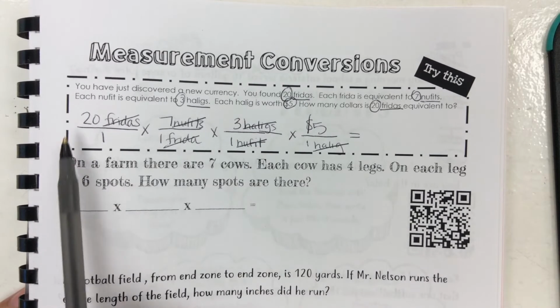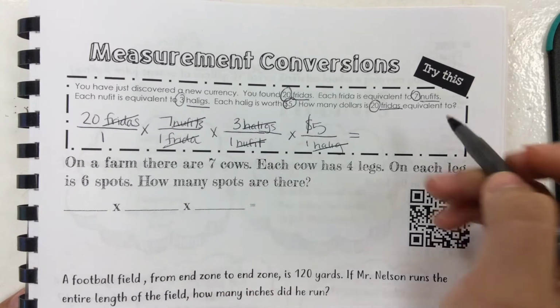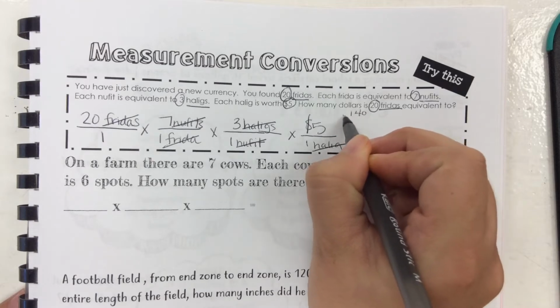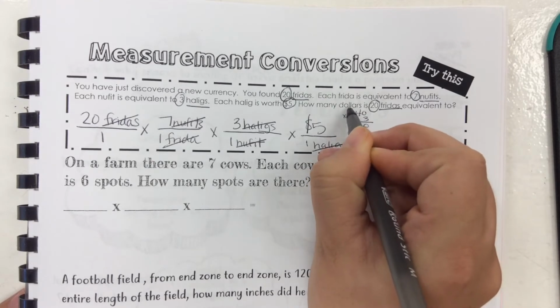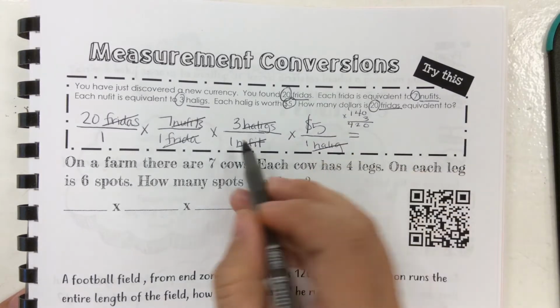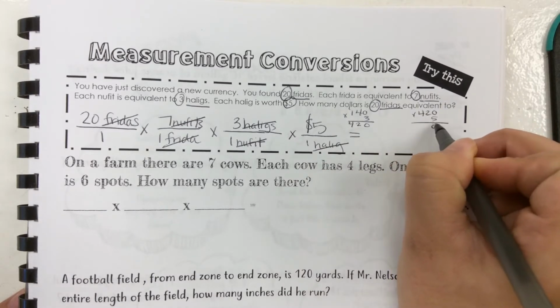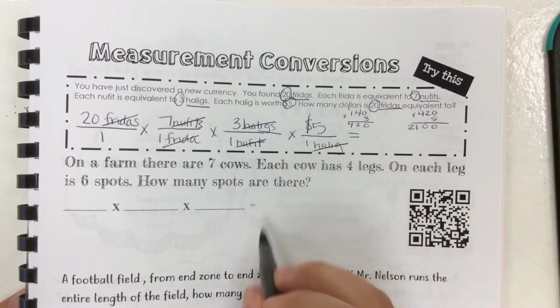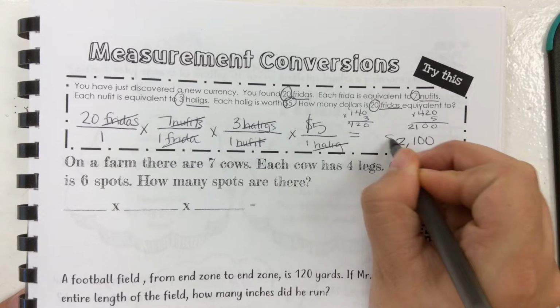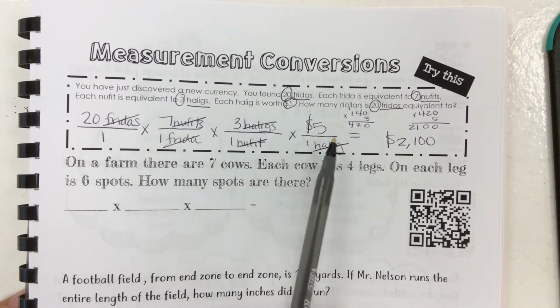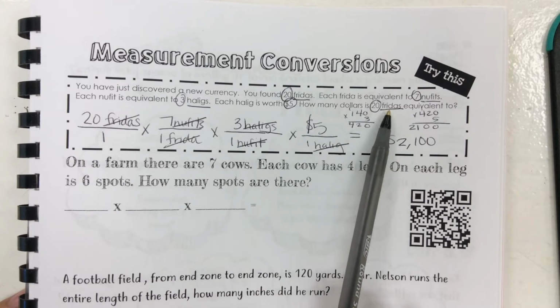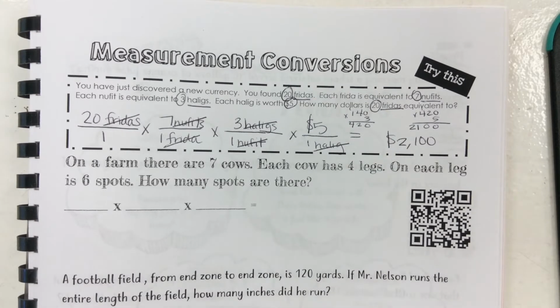Okay? So 20 times 7 is 140. Then I'm going to do 140 times 3, which is 420, and then 420 times 5. So I'm left with $2,100. So I converted from my Fridas all the way down to my dollars and found out that 20 Fridas would be equivalent to $2,100. Okay? So I know that was a long process, but once we start getting the hang of it, we'll start understanding how to organize all of our information.